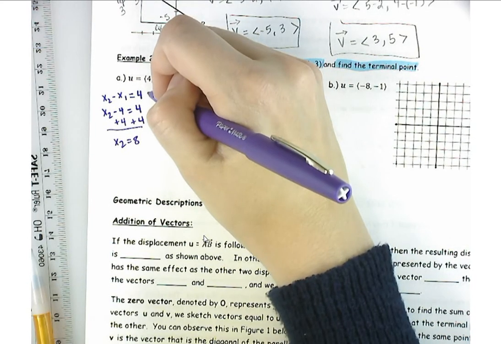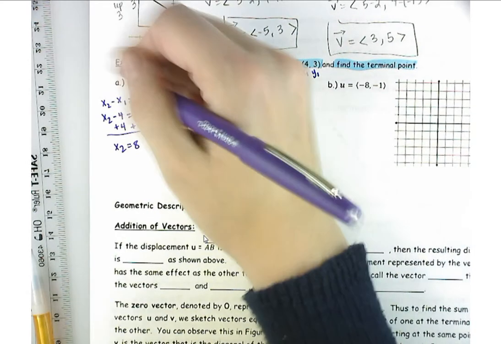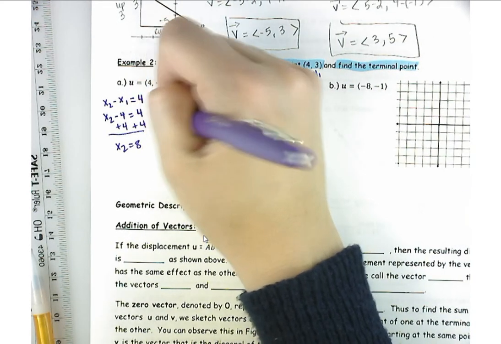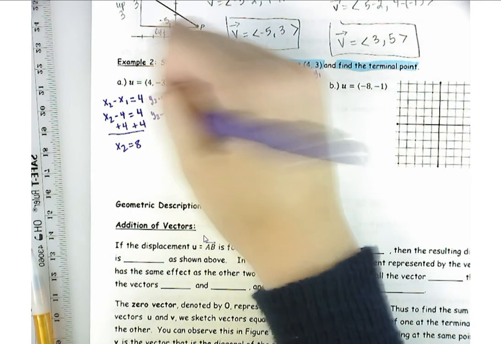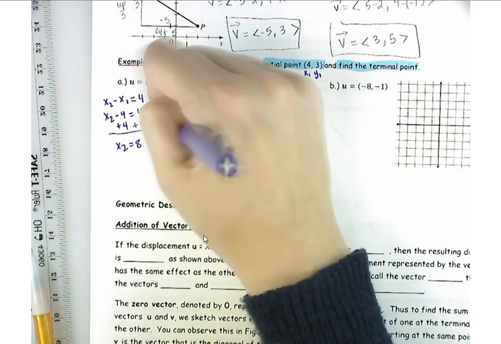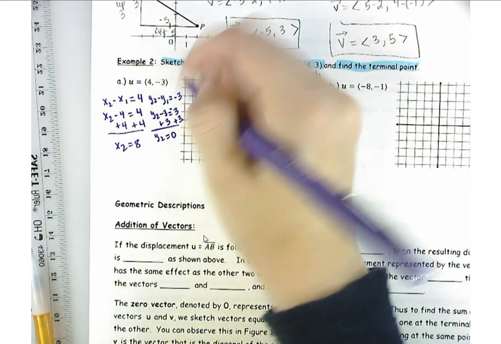Then to find the vertical component, y2 minus y1 would be negative 3. Well, I know that my y1 is 3, so I would add 3 to both sides. Negative 3 plus 3 would give me 0.